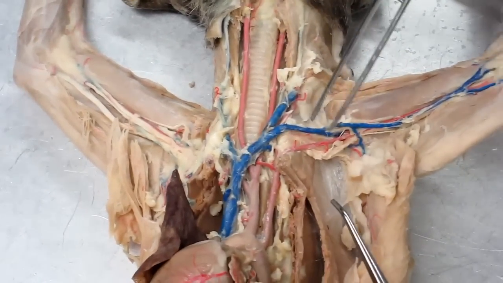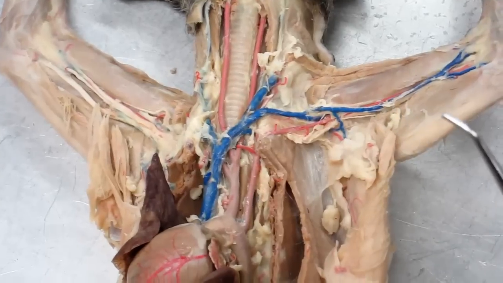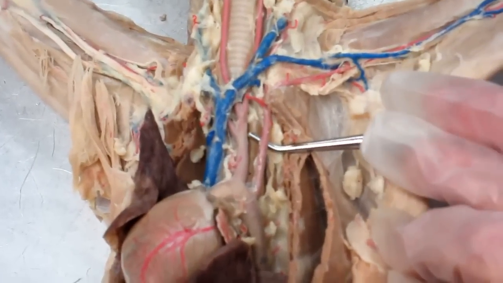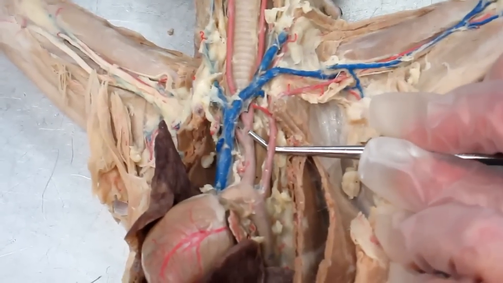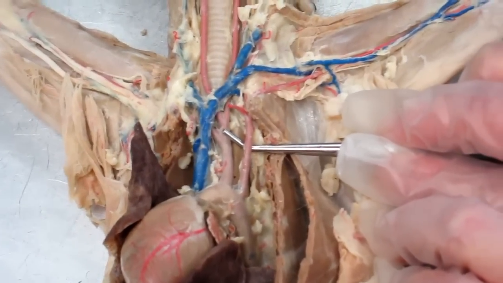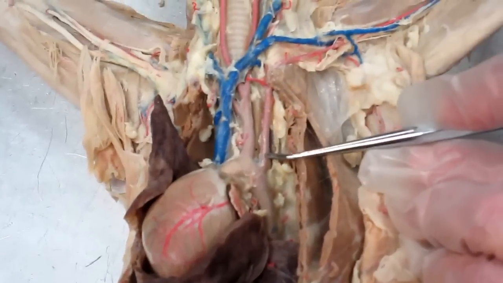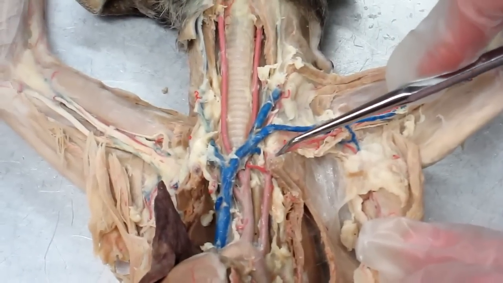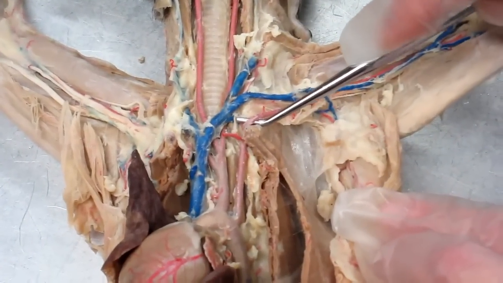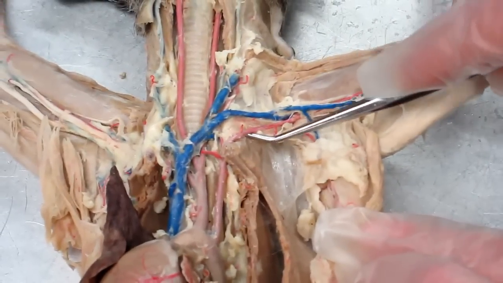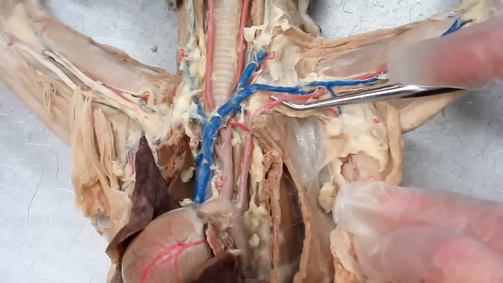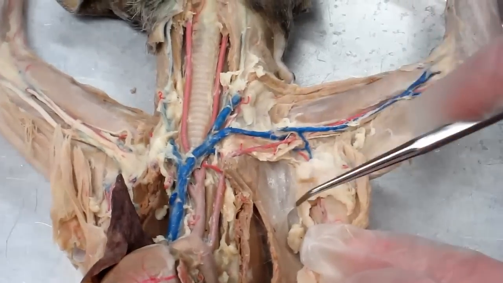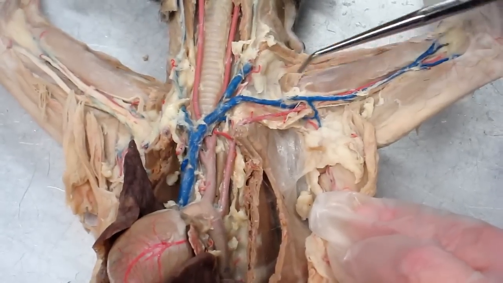Okay, now the left is dissected better than the right, so we'll do the rest of our arterial naming on the left-hand side. So we have the left subclavian, again, that's a nice long vessel that's easy to label. Okay, and as we pass the first rib, it's the same vessel, but the name changes. So we would call this now the axillary because it's in the axilla, or the armpit area of the cat.